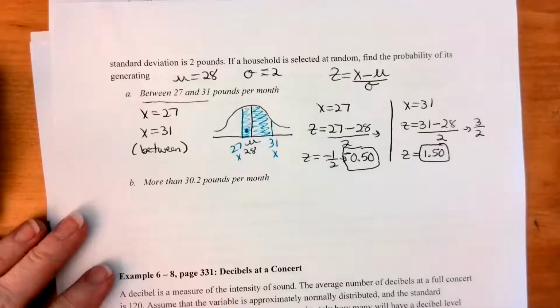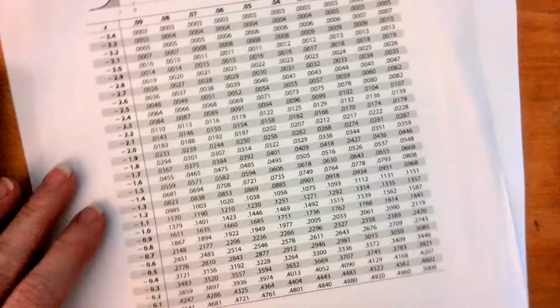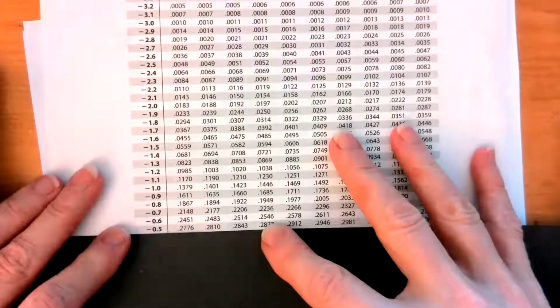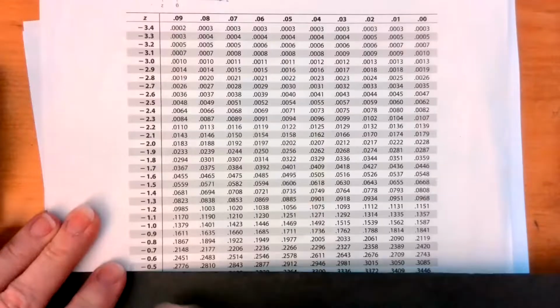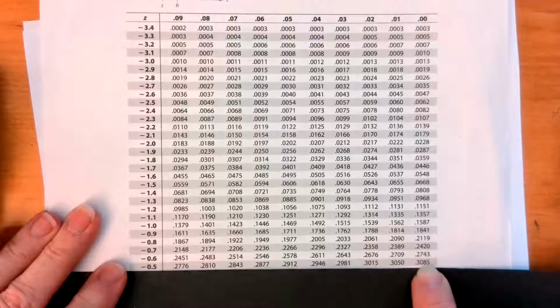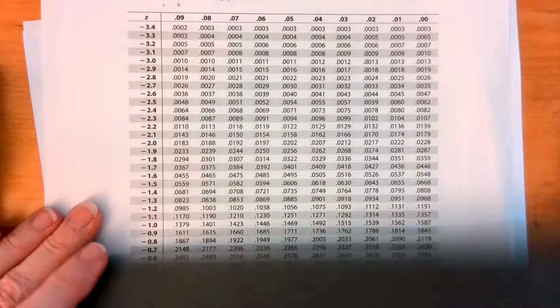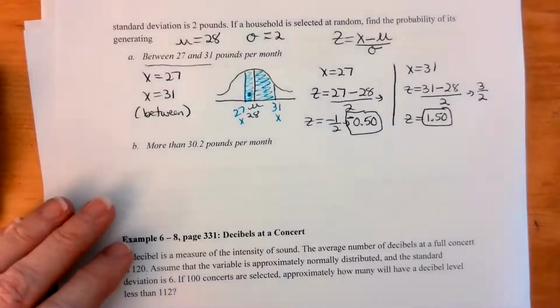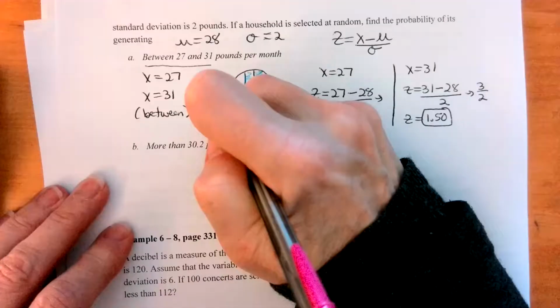So I start with the negative Z-score of negative 0.50. So it's in row negative 0.5 towards the bottom here. And then all the way over to 0 hundredths. So negative 0.50, 0 is the hundredths place, so go over to the hundredths of 0.00. We have 0.3085. That is the area to the left of negative 0.50. So I'm going to go back to my drawing and put that in the drawing. 0.3085 goes here in the left tail.